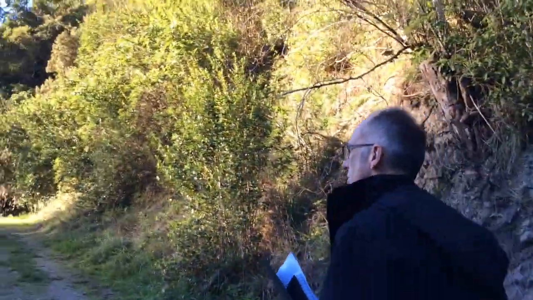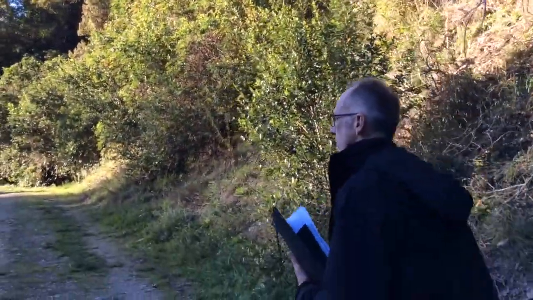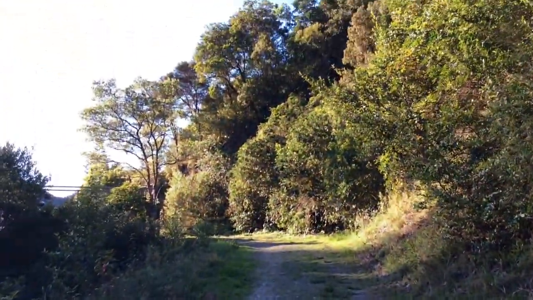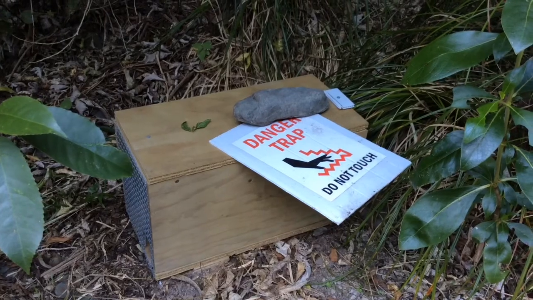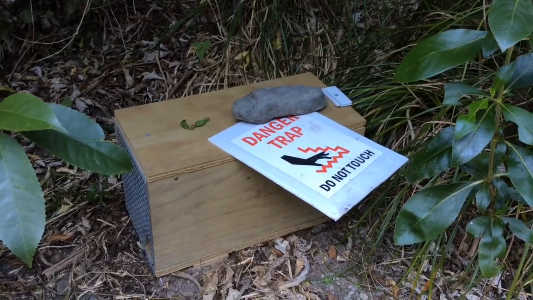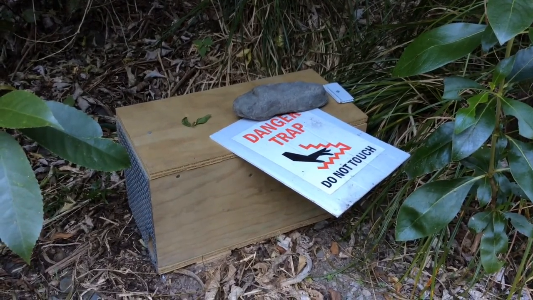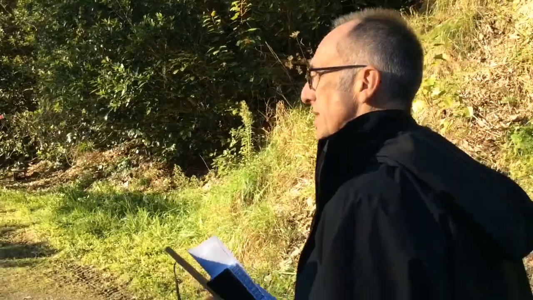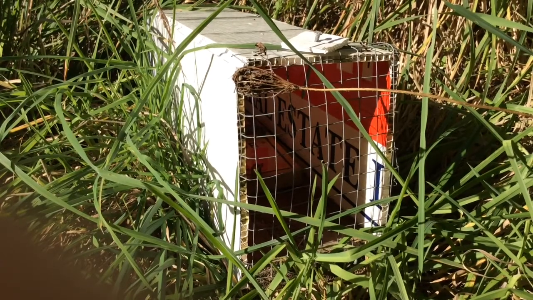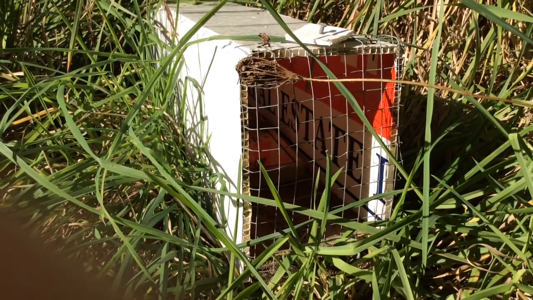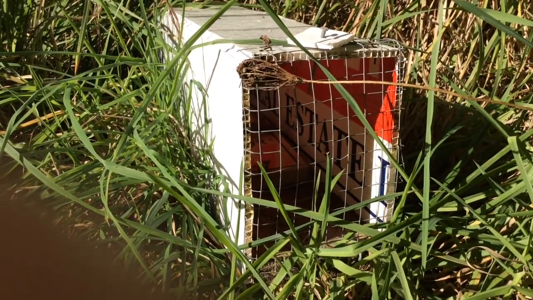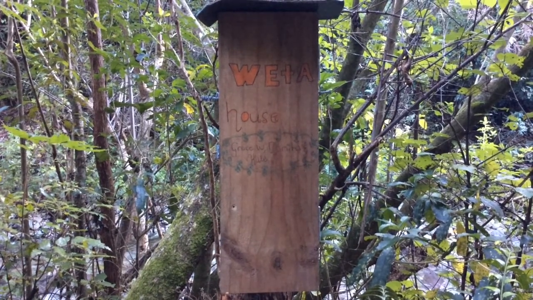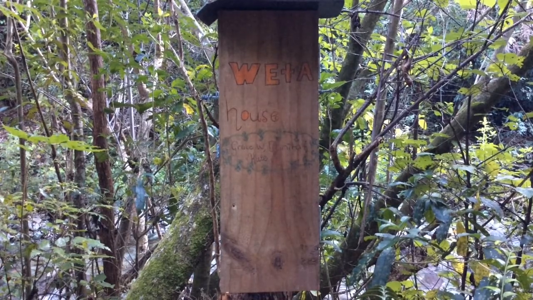And now the local community are trying to reclaim this bush, and lots of schools come up here, in fact, and use this for all sorts of things, for science studies, for social studies, for arts lessons, both primary, intermediate and secondary. In fact, some of the traps that they've used here were designed by the local secondary school, and some of the local primary schools have designed the weta houses.